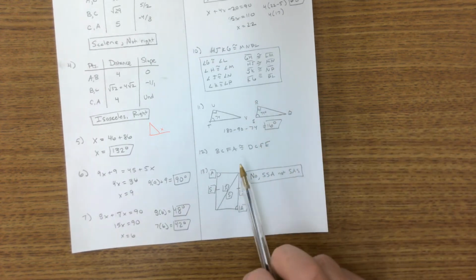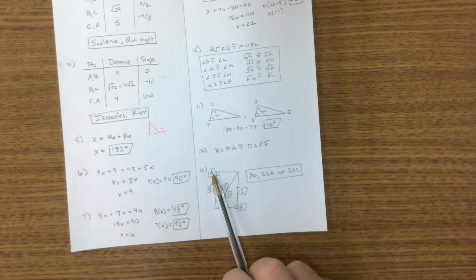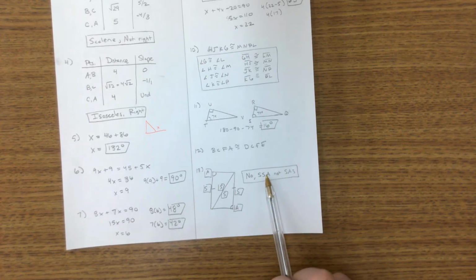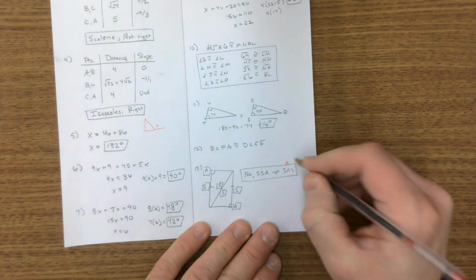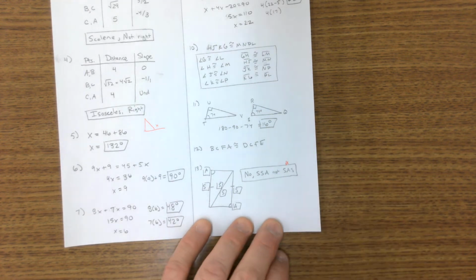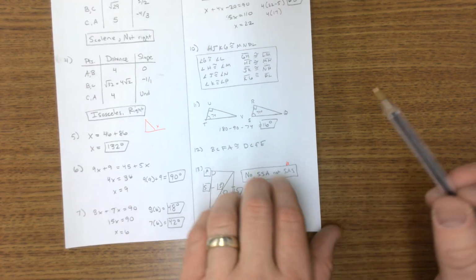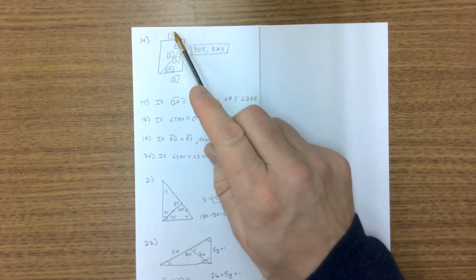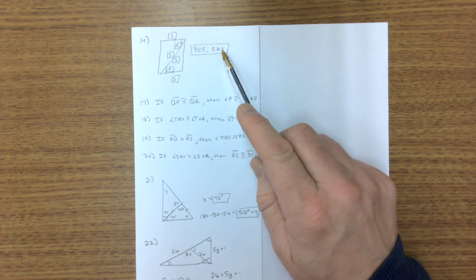Well, label what you have. We have a side, and angle. We have two sides. The angle is not in between, so it's side, angle, meaning not congruent. Remember, at this point in geometry, this is the only thing we know. Side, angle, side, and we don't have that. Problem 14. Here we do have side, angle, side, so it's a yes.